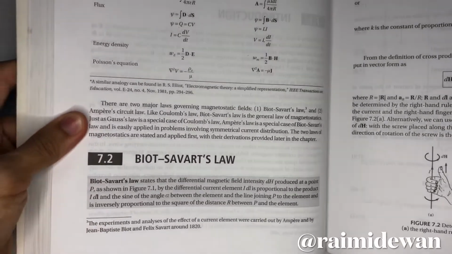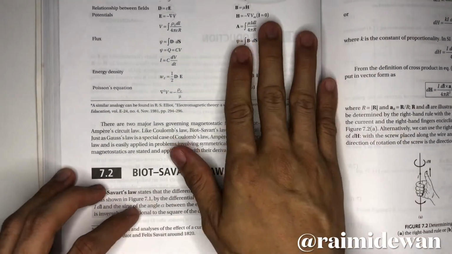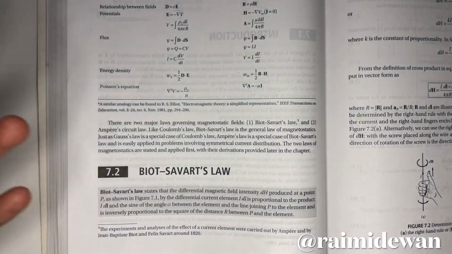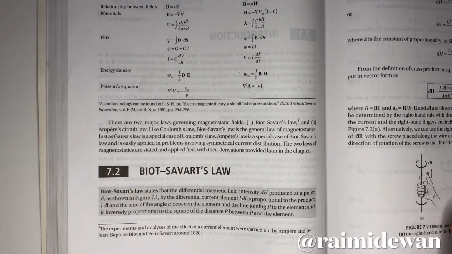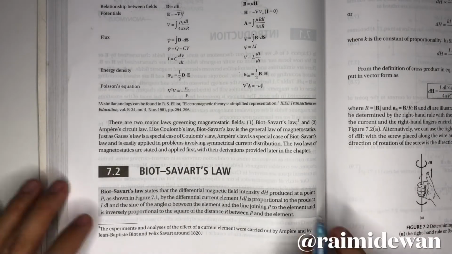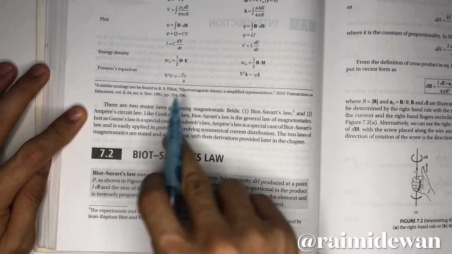The definition phase, maybe a bit boring. Sometimes I show the book for the benefit of those who don't have the book, but I cannot show all the books. Otherwise, I don't know how long I will need to record this video, maybe I still would not finish recording. So this will be like your free marks later on.